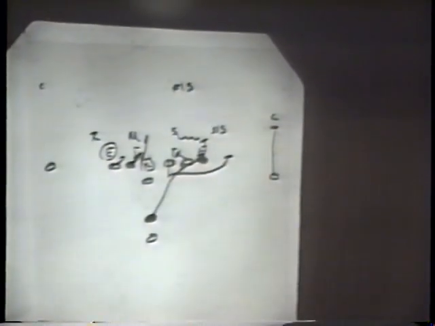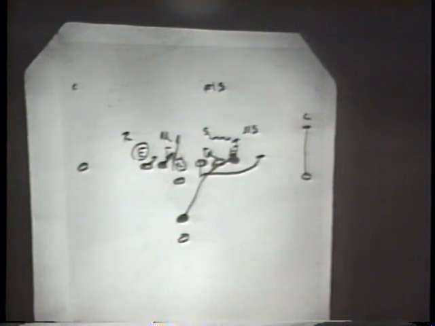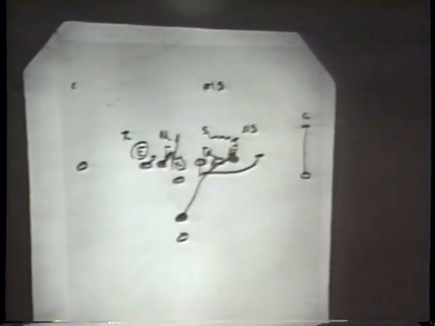The tailback is keying the tight end's block. Our sweep, we've got two sweeps. We've got a downhill sweep, and then we've got a stretch sweep. Now this is the downhill sweep. So we're going to take that jab step, delay, let the fullback clear, then we're aiming downhill at that tight end, reading his block.